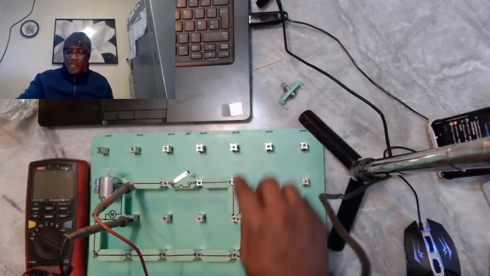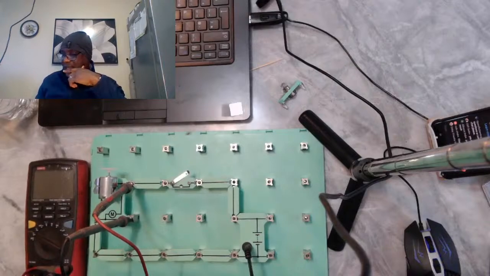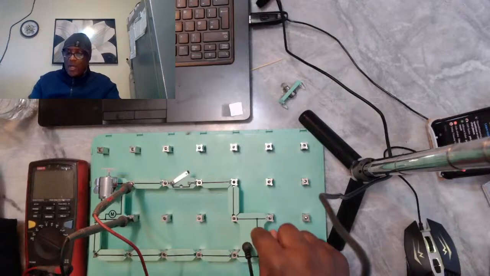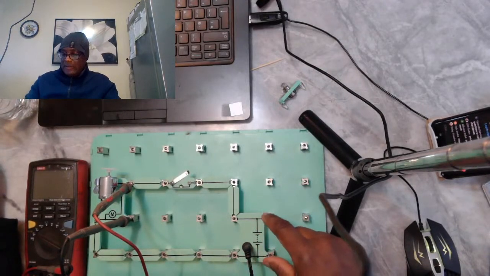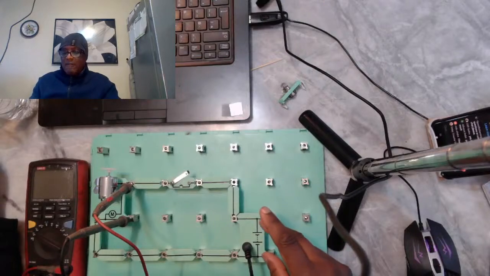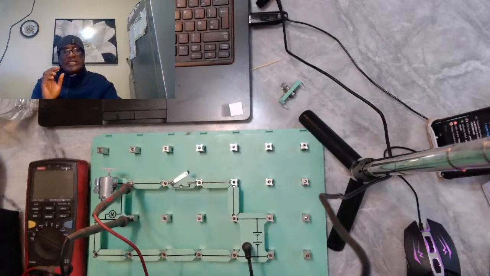So, remember, let me start with some of these statements. The voltage that we read here on the battery, voltage does not flow in a circuit, but voltage is the pressure that drives current.